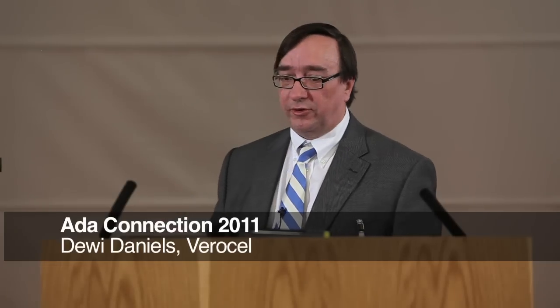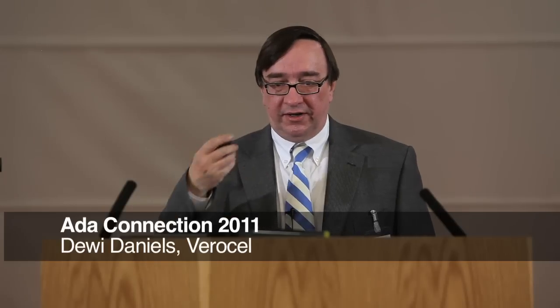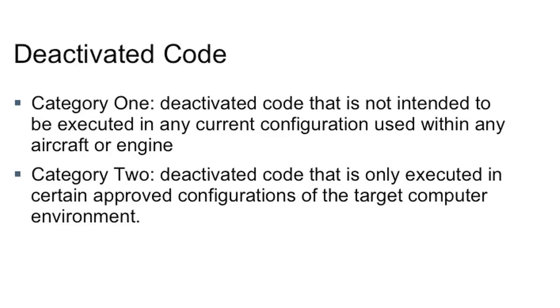We've got this thing which is called the hidden objective, which is this idea that if your software is at level A, and you've got some object code which isn't directly traceable to source code statements, then you need to do some additional verification. So we've now made that a true objective, if you like, which is explicitly referenced. We've also added some guidance for deactivated code. And the final change to the core text is this new notion of parameter data items.